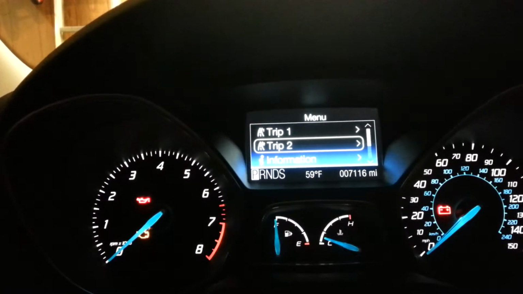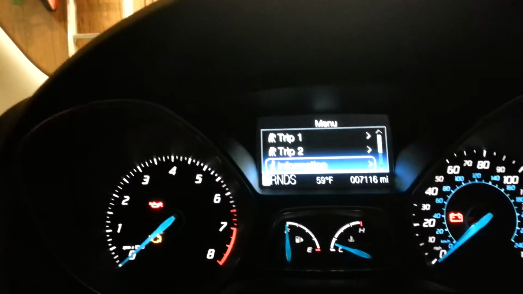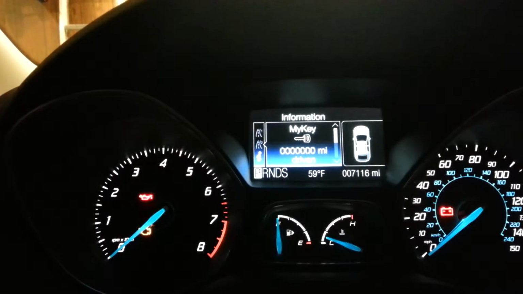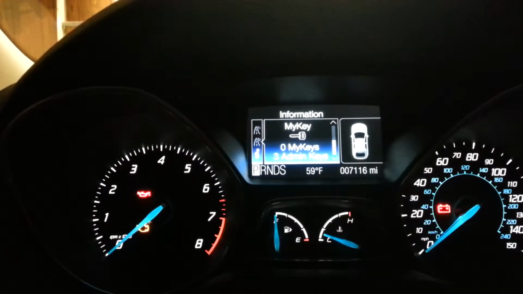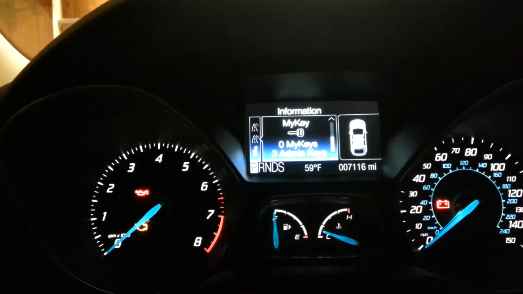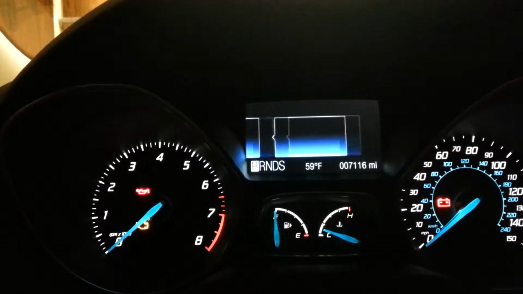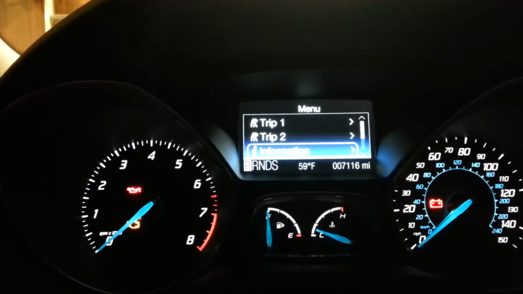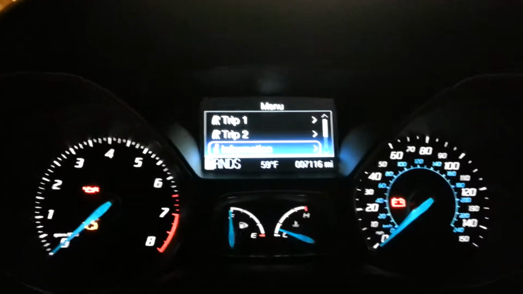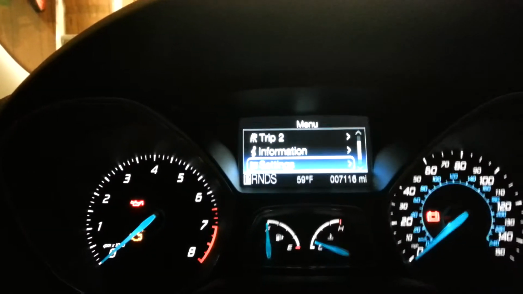Trip 2, basically the same thing as trip 1. If I hit information, you have your My Key settings and all your keys. Personally, I'm not too sure what this does. I've heard you can adjust some of the settings for other drivers, like if your kids drive the car, stuff like that.